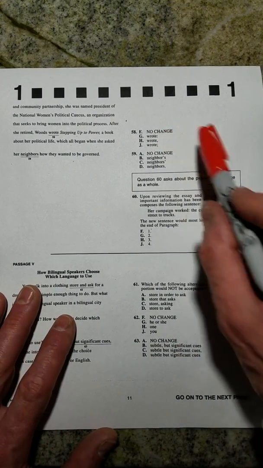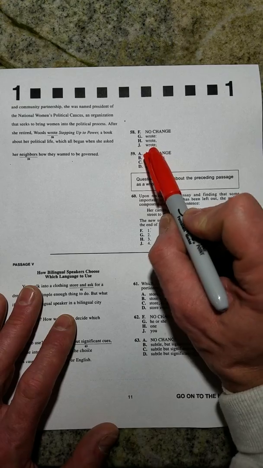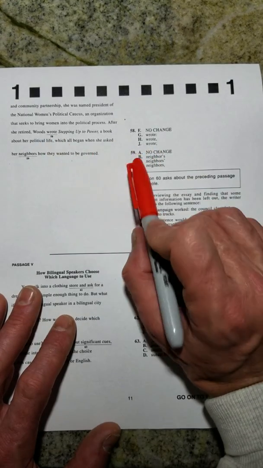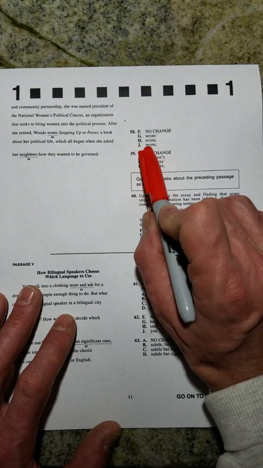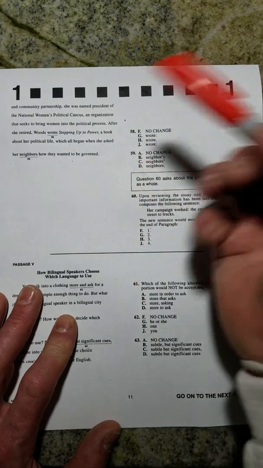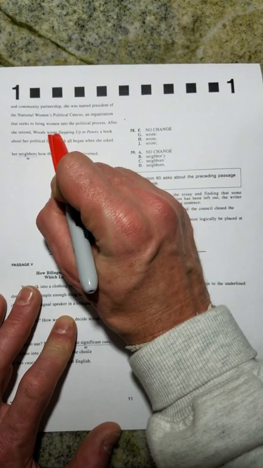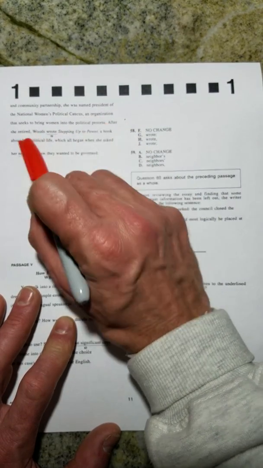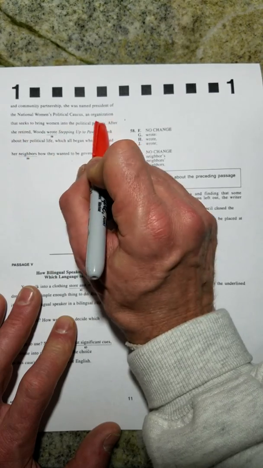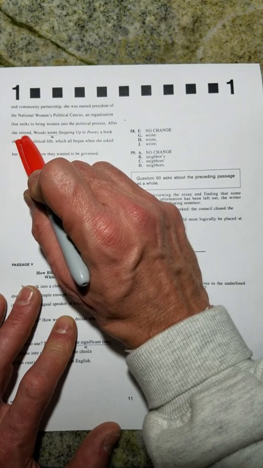Problem number 58, kids, it's on page 11 at the top up here. It's a combo problem. First thing I did, I came over here and I looked at J. J looks like there's a semicolon after wrote. I put a semicolon in there. Beginning of the sentence is here. There's a comma there. I traced over that as well. Read from here to here, independent or dependent.